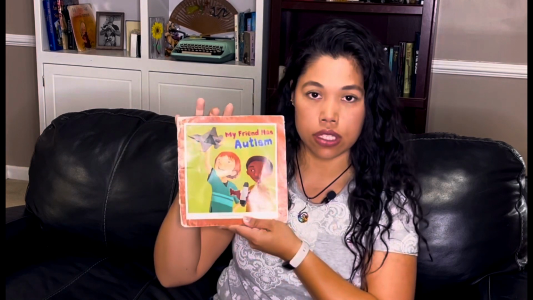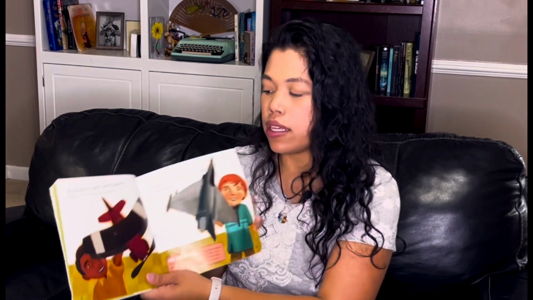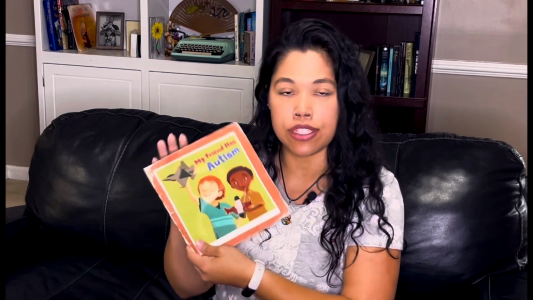So this is what it looks like. And as you can see, it's a little bit worn and well loved, but my kids do like me reading this book to them. It has really great pictures and visuals. I love how the words are so simple and easy for my kids to really understand. And it's an all-around great book that I do suggest you get and read to your kids.